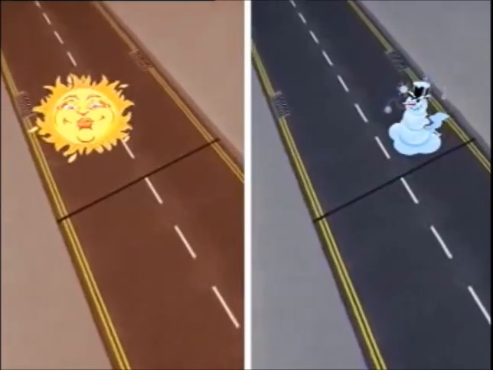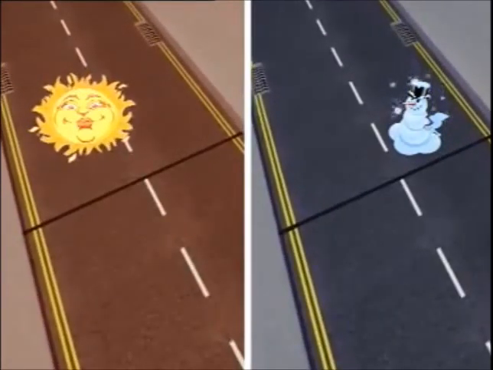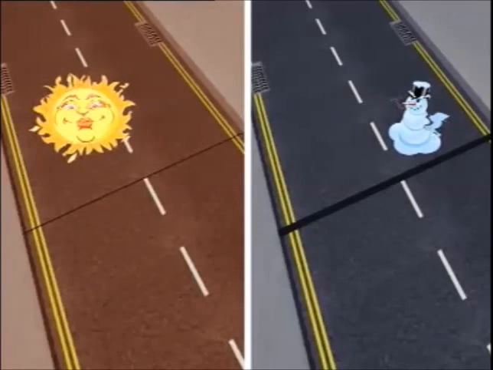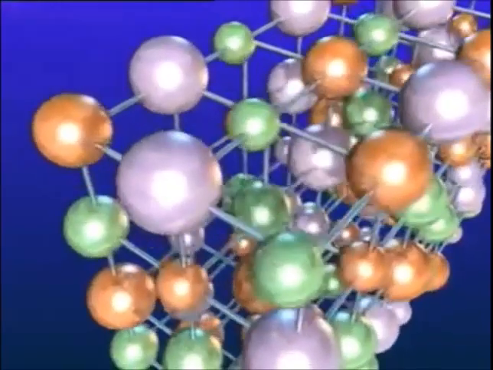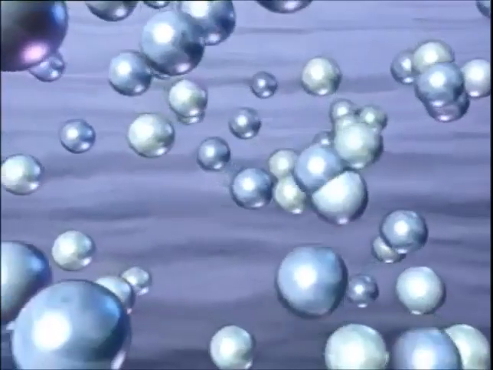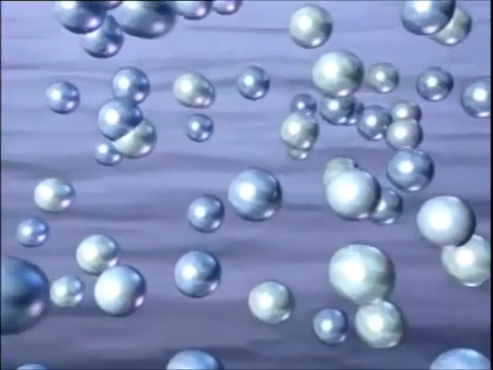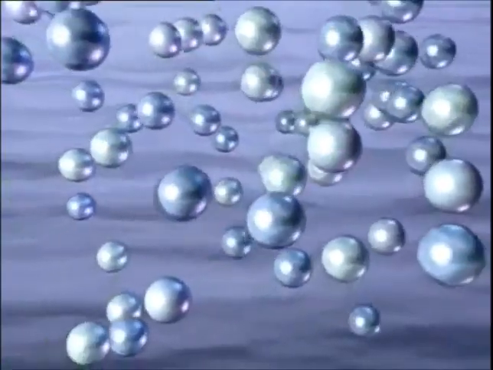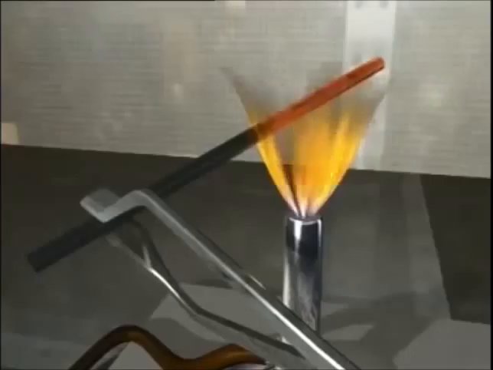The phenomenon of expansion and contraction can be explained by the particle model. Particles in matter move unceasingly. In a solid, particles can only vibrate. Liquid particles have higher energy content and can move around over a longer distance. Gas particles have even higher energy content and can move around over a much longer distance.